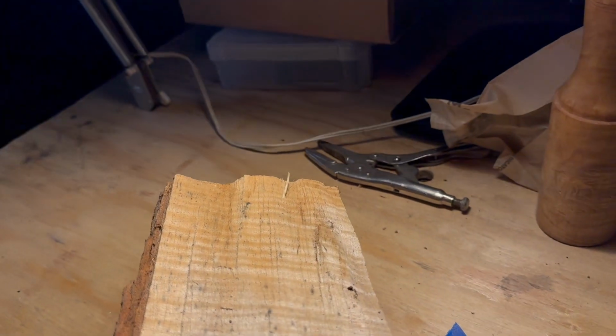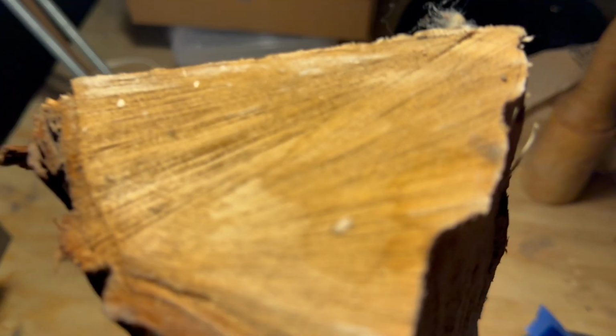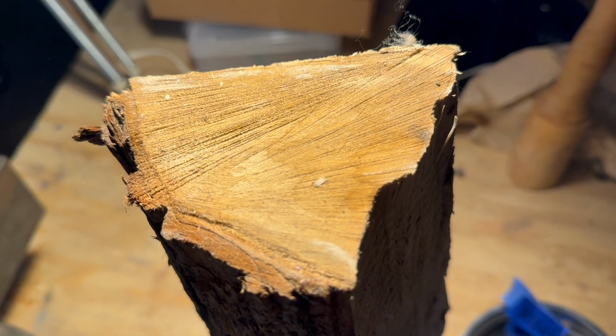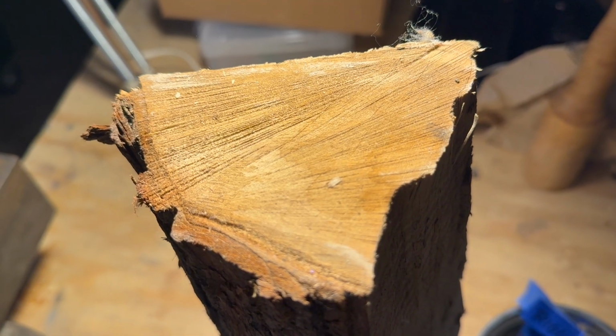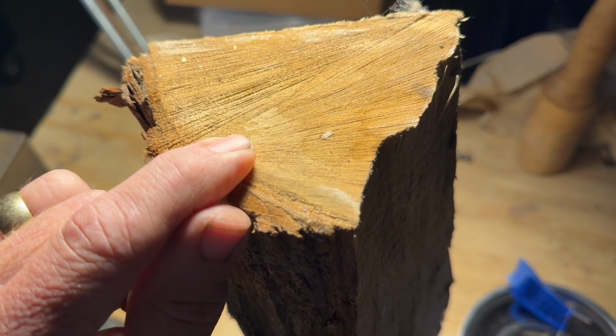Now, if you look at wood from the end, right? We're not talking surface prep now, we're just talking the end. What you have is a bunch of straws.